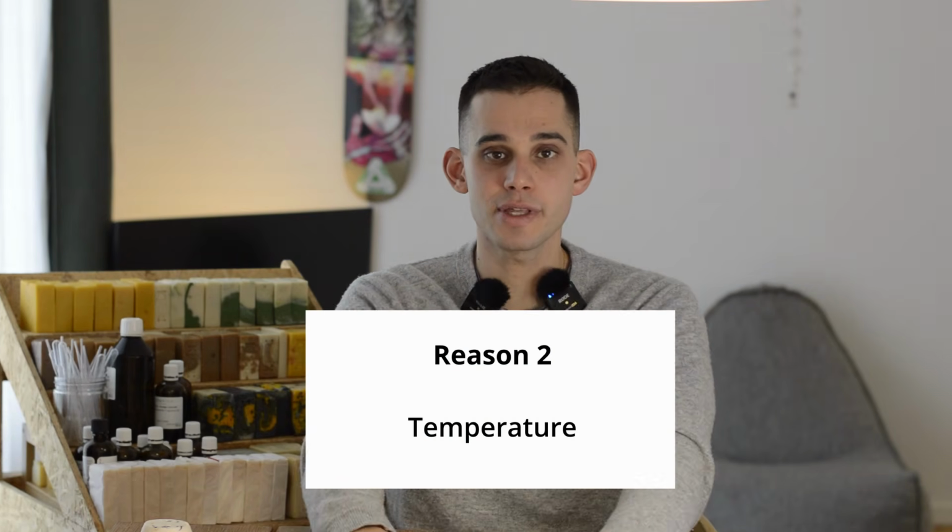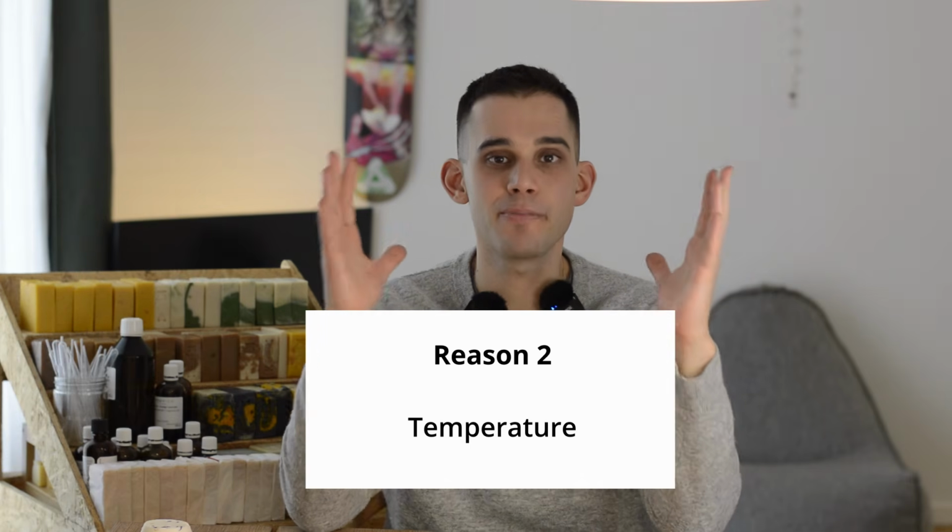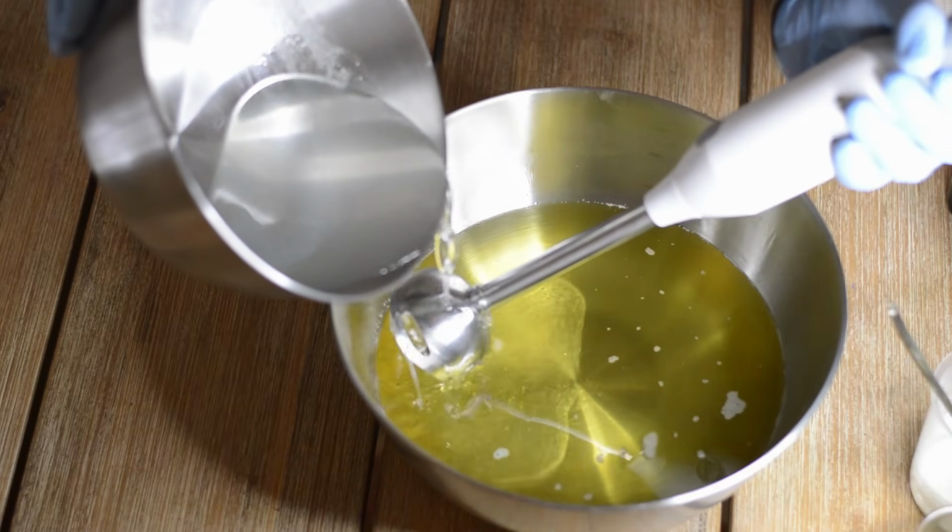Culprit number 2 that causes trace acceleration is temperature. Why is that? The higher the temperature, the faster the saponification reaction happens and the faster your soap will reach trace. So you want to mix your oils and lye solution at a low temperature, around 28 to 30 degrees Celsius. They have to be at a low, similar temperature. Don't mix your oils at 28 and your lye solution at 45. You will have problems with separation. So just make sure they're at low, similar temperatures.